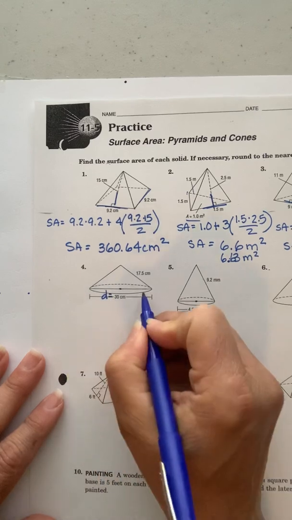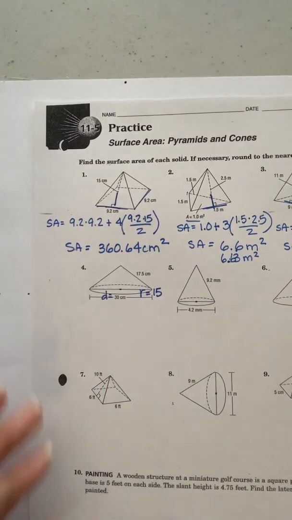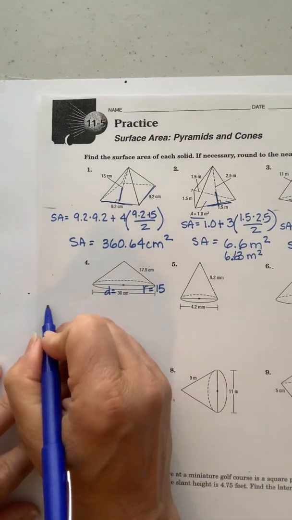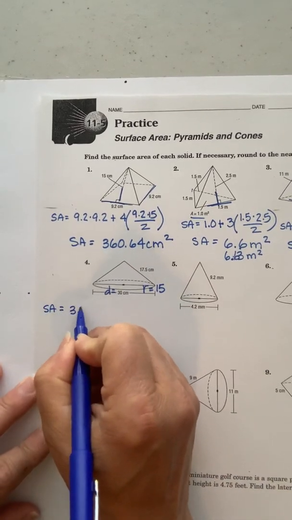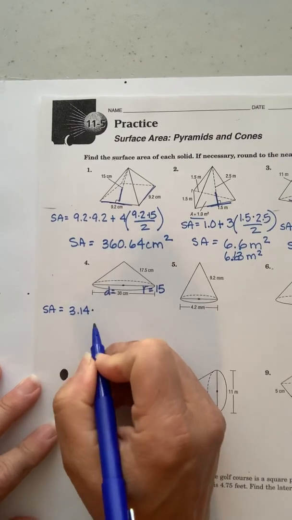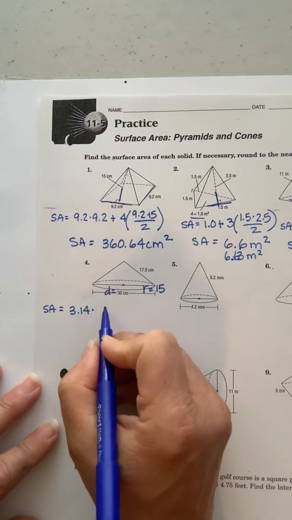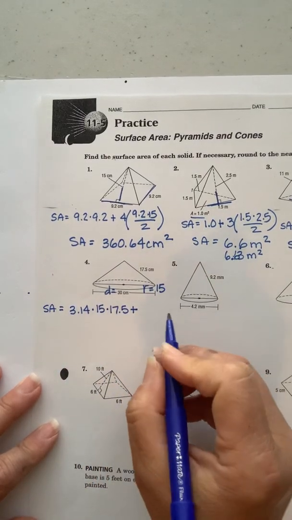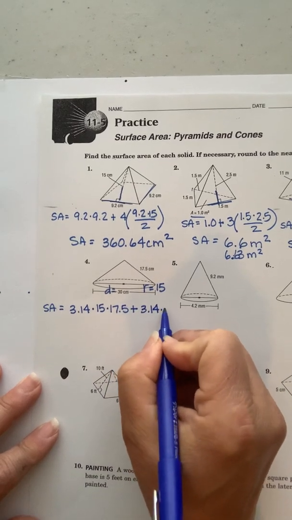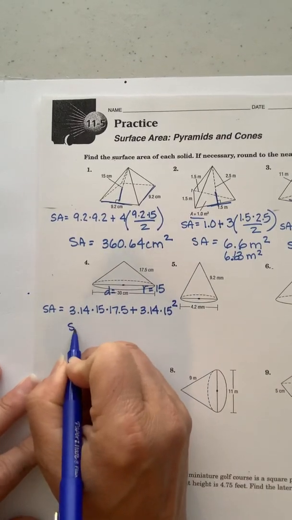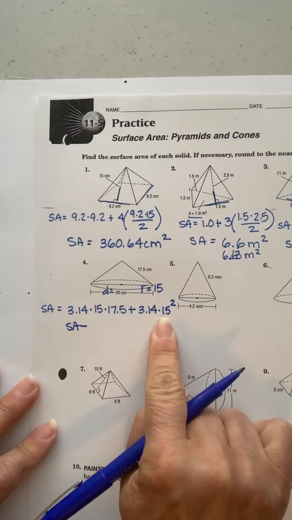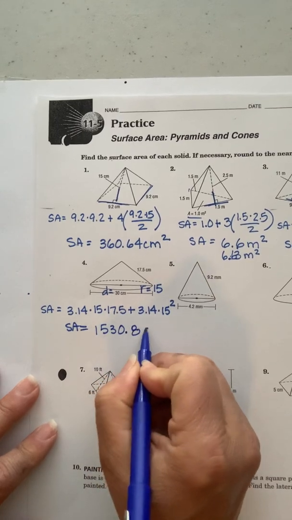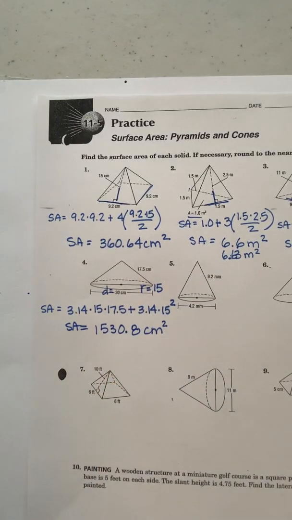This is a diameter. That means my radius is 15. I have to make sure I have a radius for the cone. So my cone would be, surface area is pi, use 3.14, that's what I'm using so that it will come out the same. Pi r L, so pi times 15 times 17.5 plus pi times r squared. So make sure you have everything plugged in correctly. If you do, 1,530.8, rounded to one place would be 0.8.